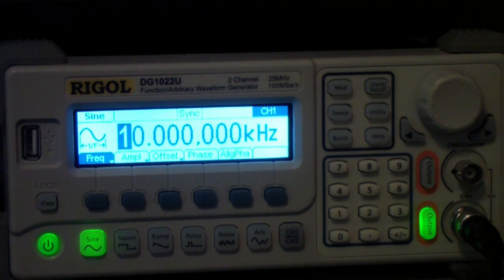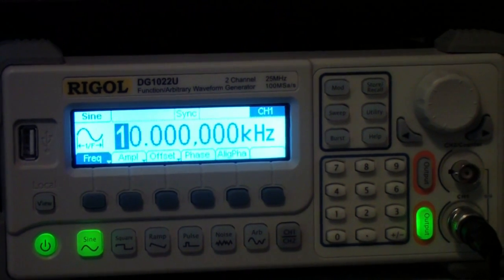I've now set the Rigol 1022 to 10 kilohertz, and if you're interested in this generator or the Siglent, you might want to look at the video I did, or actually a set of videos comparing these two.